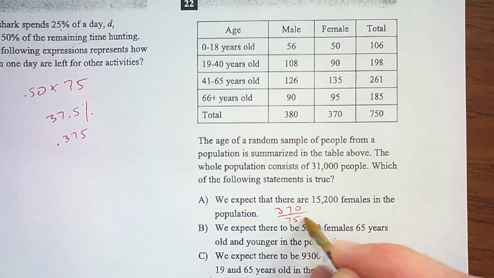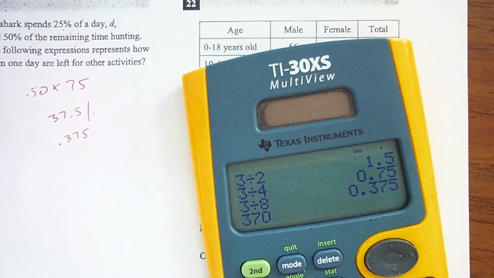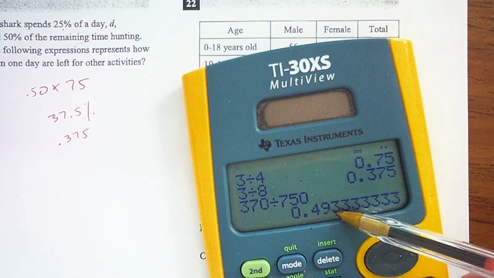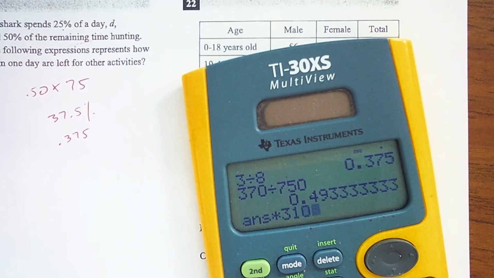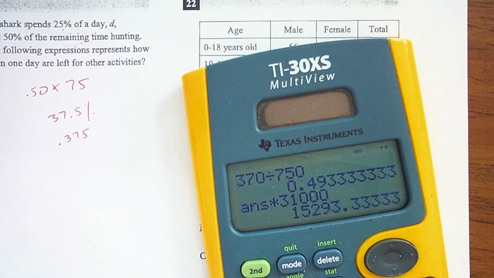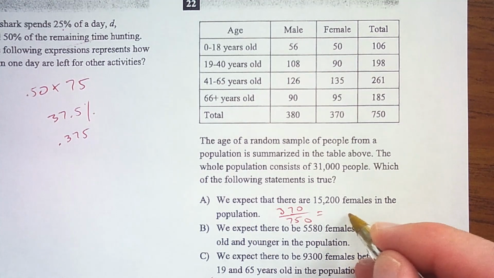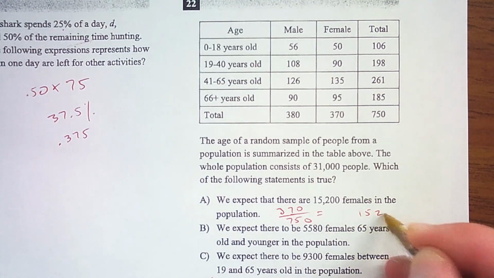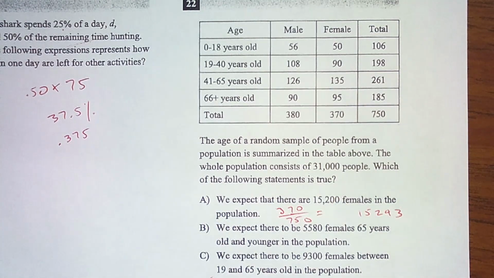So 370 of the 750 were females. So there's the percent, 49.3 repeating percent. And there were 31,000 total in the population. That's 15,293. That's pretty close to 15,200. So as an approximation, that's not bad.